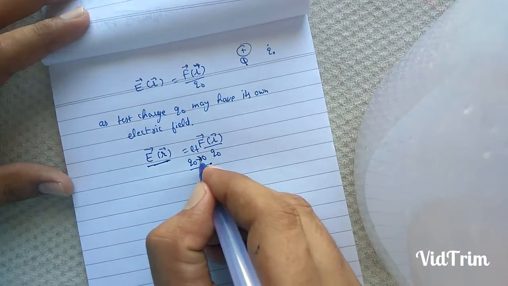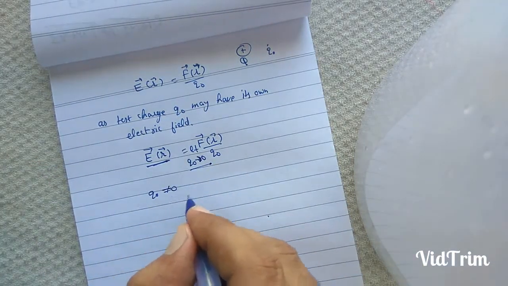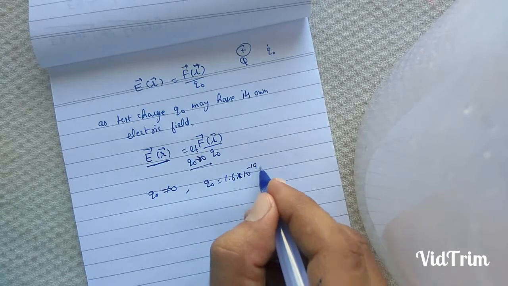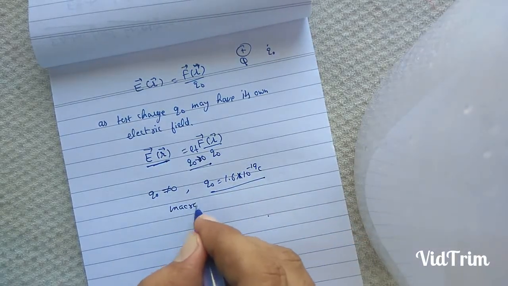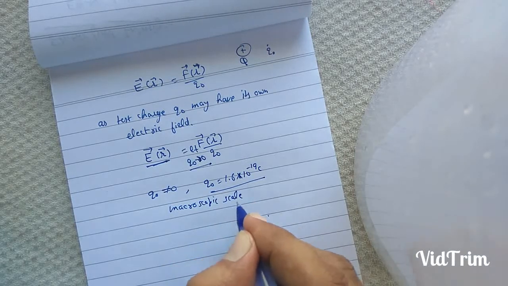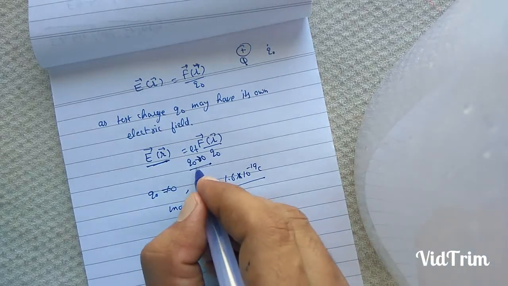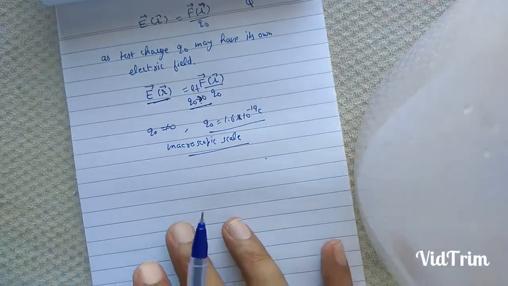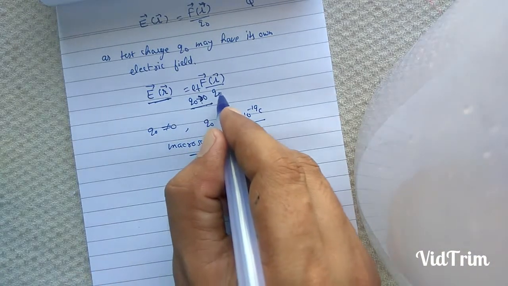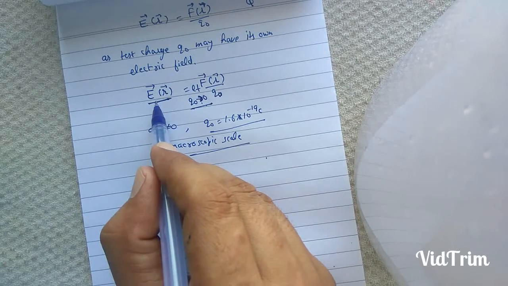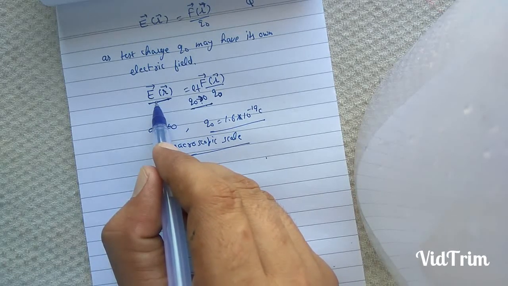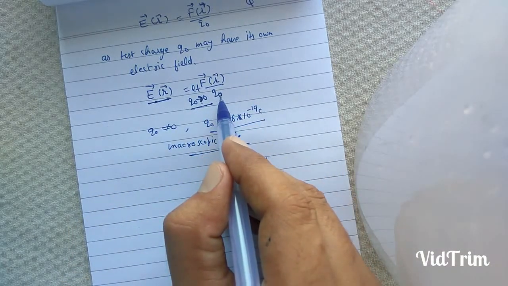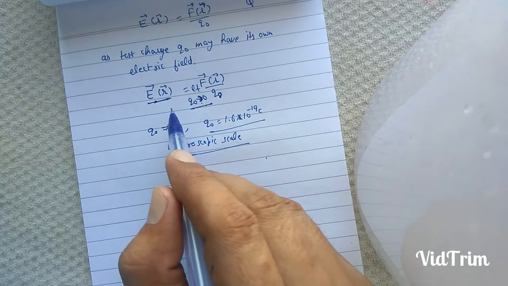Now, due to discrete nature of charge, Q naught cannot be 0. The minimum value of charge can be 1.6 into 10 raised to power minus 19 coulomb. But on macroscopic scale where charges are very, very large, it is as good as taking limit Q naught goes to 0. If the test charge is positive, then electric field intensity at that point is somewhat less than actual value, and if the test charge Q naught is negative, then electric field intensity at that point is somewhat more than actual value.